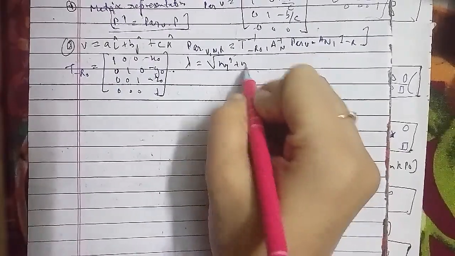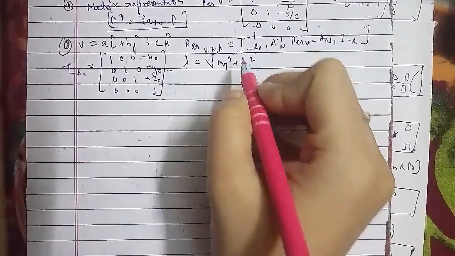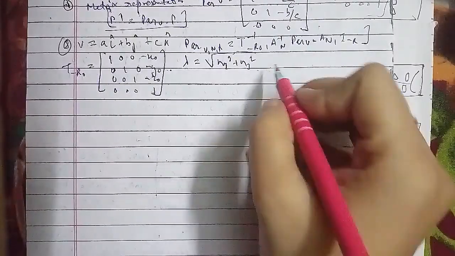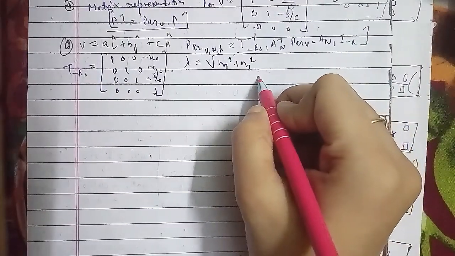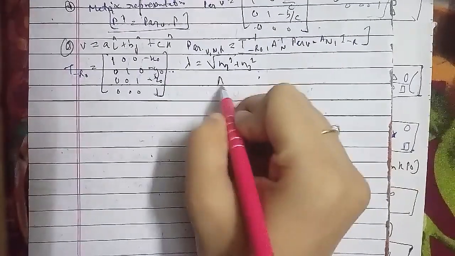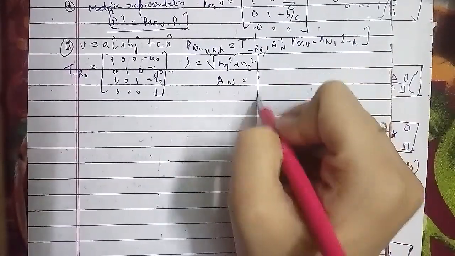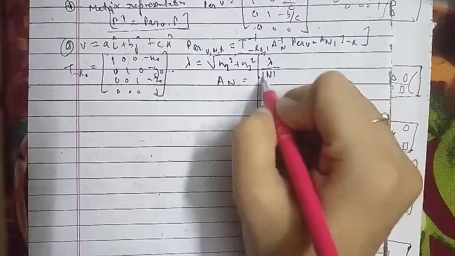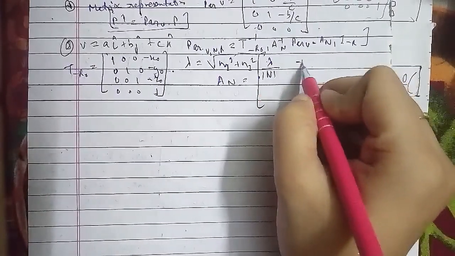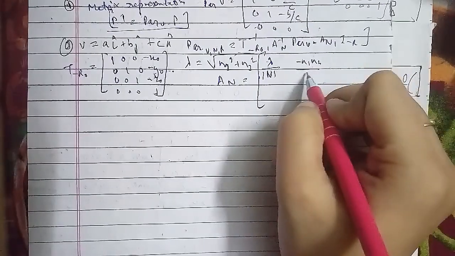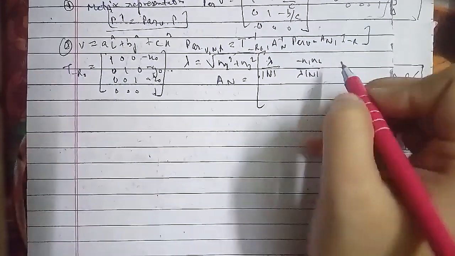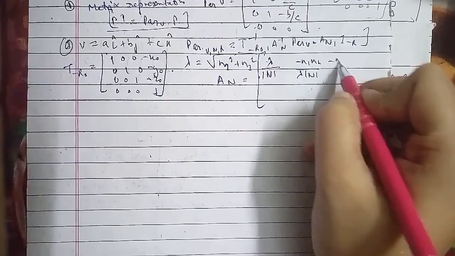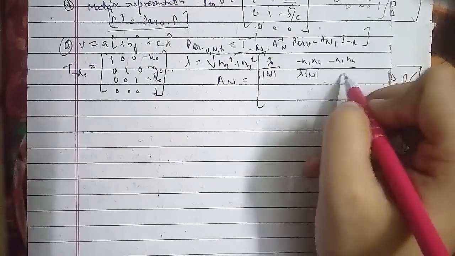So in the same case we have here the matrix for this. The first row: lambda upon mod n, minus n1 n2 upon lambda mod n, minus n1 n3 upon lambda mod n, and then 0.